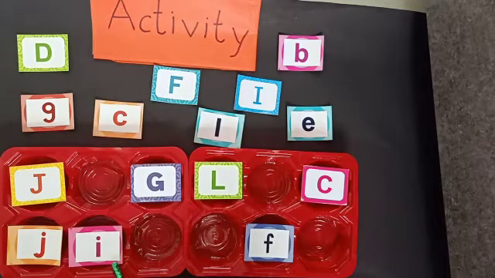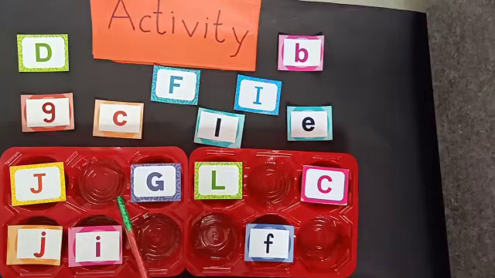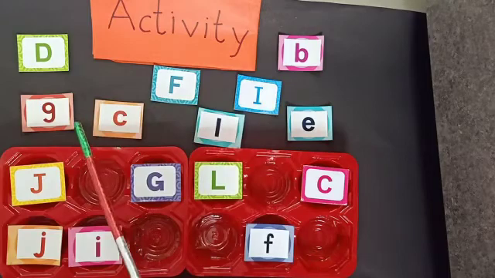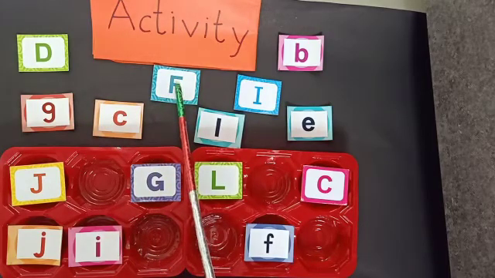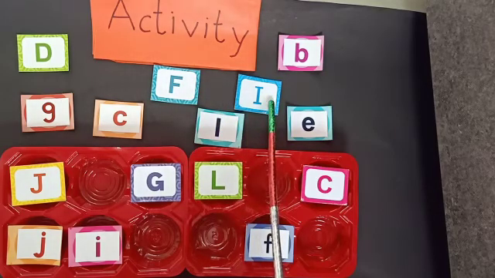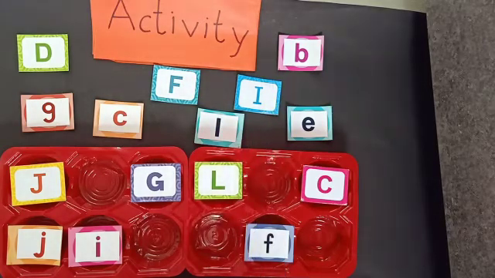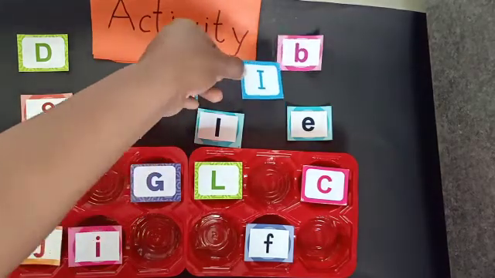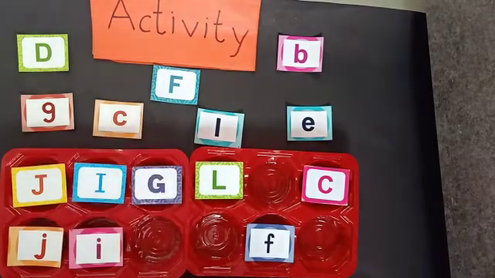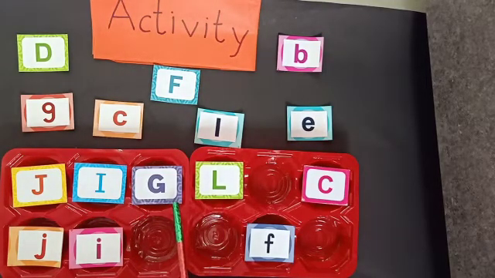Which alphabet is this? This is small I. So which alphabet we will keep here? We will keep capital I. So we will search for capital I from here. Is this capital I? No. Is this capital I? No. Is this capital I? Yes. So what we will do? We will pick capital I from here and place it above small I. Capital I, small I.